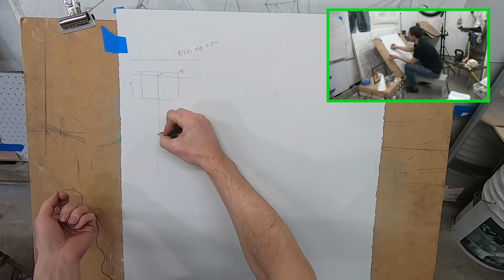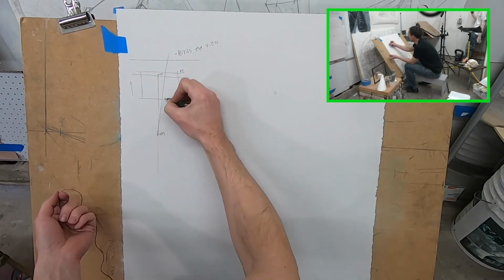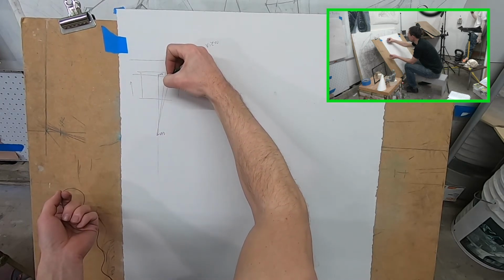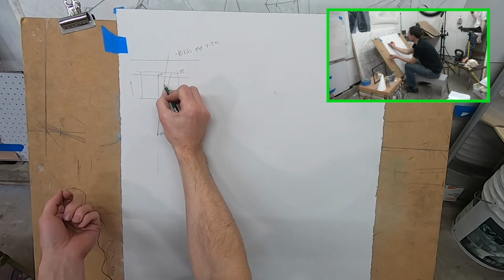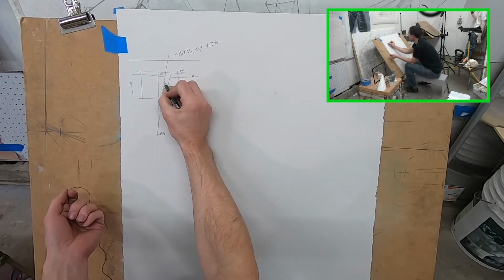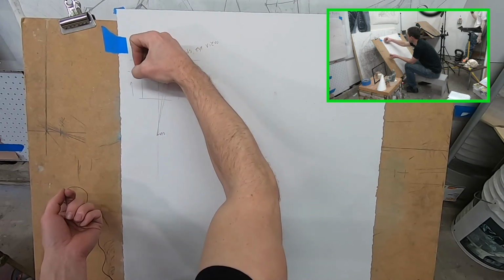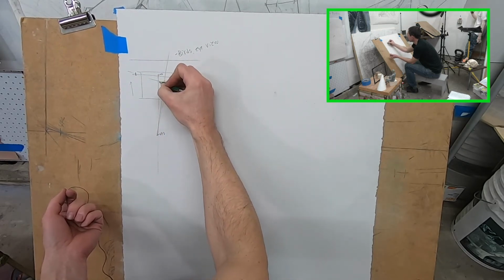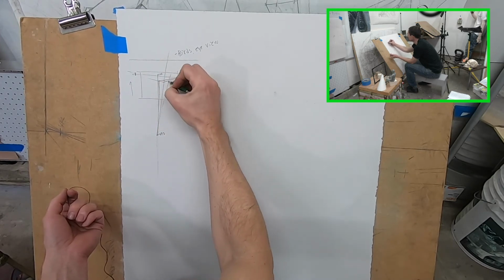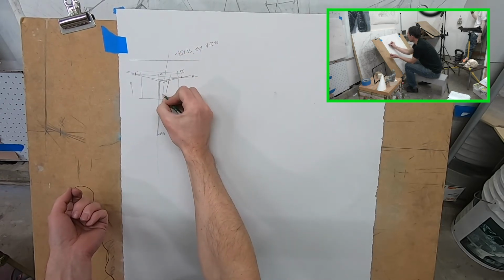So if we use that, we can start to build some buildings out of that. And then this is our horizon line. So if we were going to do a 2-point perspective on this building, put the bottom of the building down here.